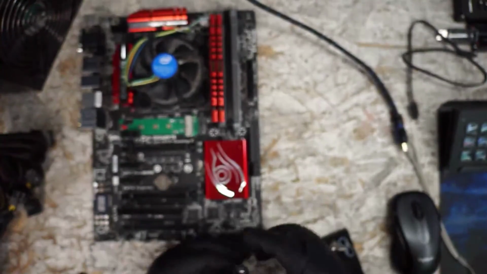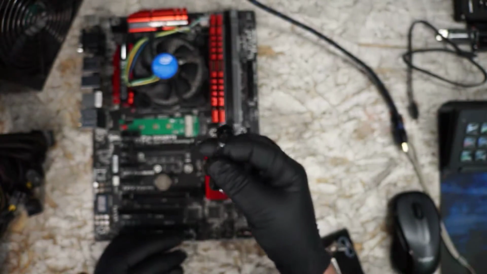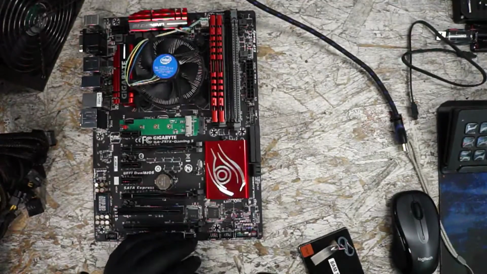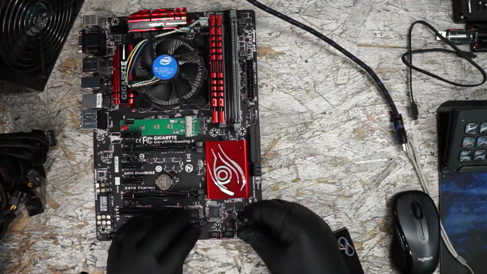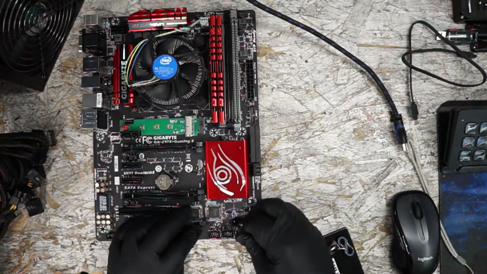It has the two pin header that goes down, jumps the two pins with the momentary switch, and bang, start your test bench up. Are these a real thing? I don't know, but they should be.